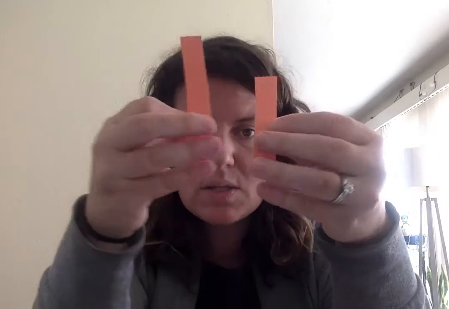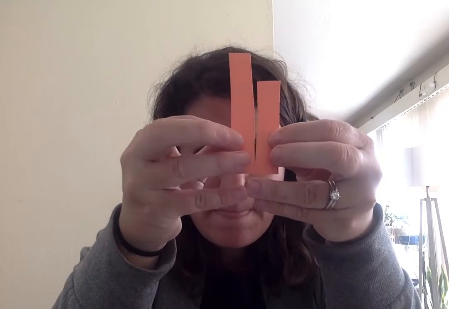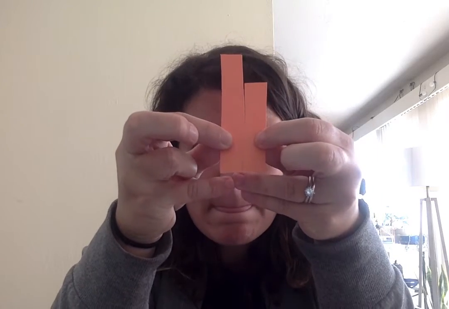These ones are kind of close. Let's see. This one is shorter. This one is longer. And shorter goes on the side that says shorter. And shorter starts with what sound? Sh, sh, sh.